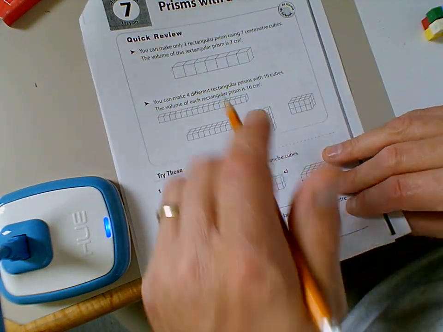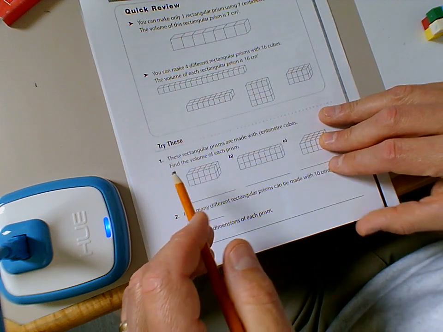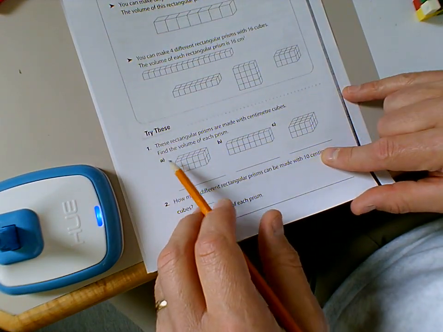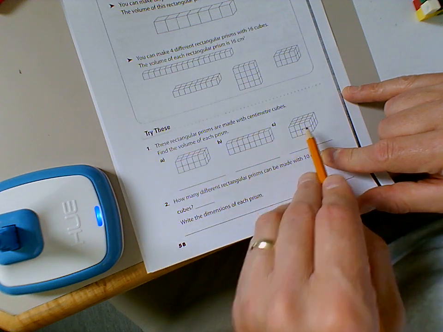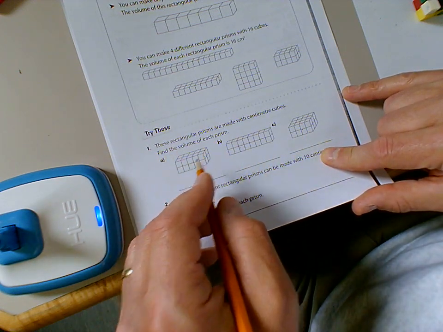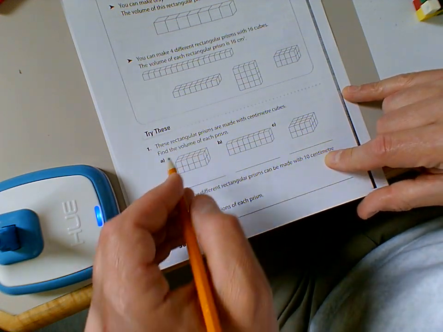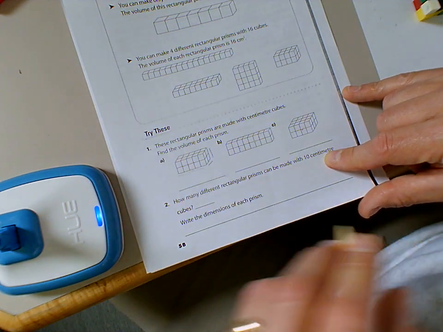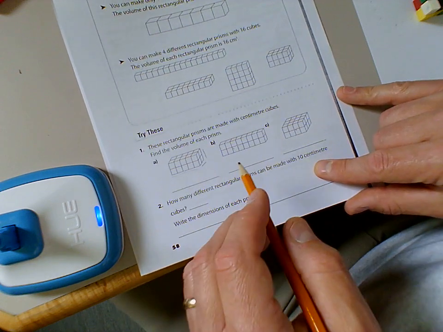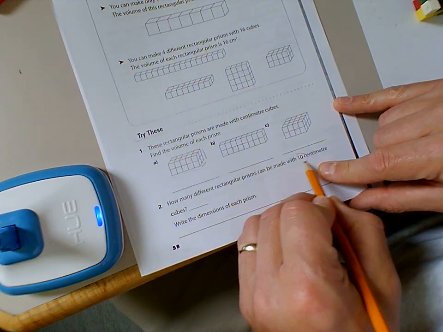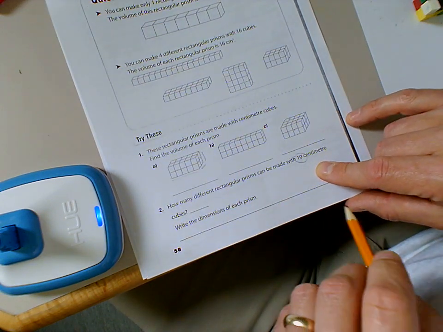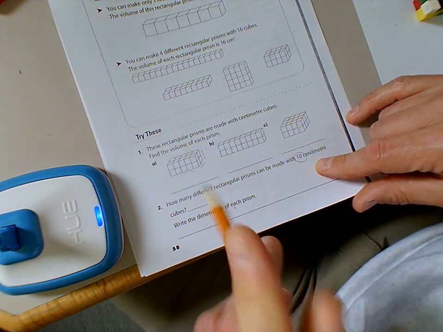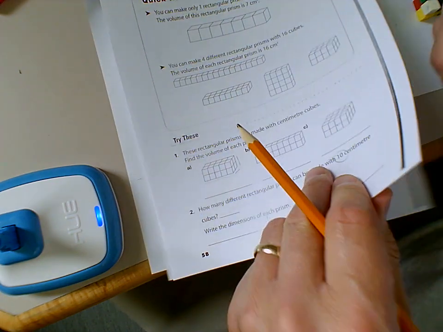Then you can move on to lesson 7, which is what we've done. Tell me the volume of each of these rectangular prisms. Remember length, width, and height. You can multiply the length times the width times the height to give me the volume. How many different rectangular prisms can you make with 10 centimeter cubes? And what are the dimensions? What's the length, width, and height of each one? Again, use sugar cubes or Lego blocks.